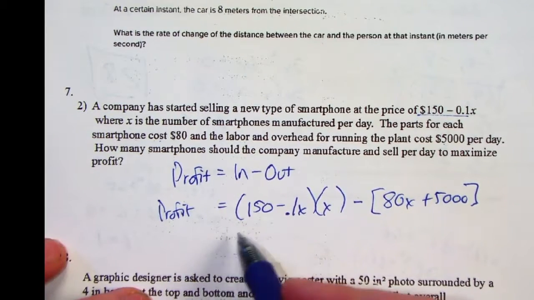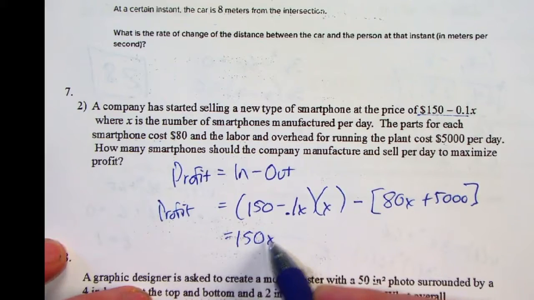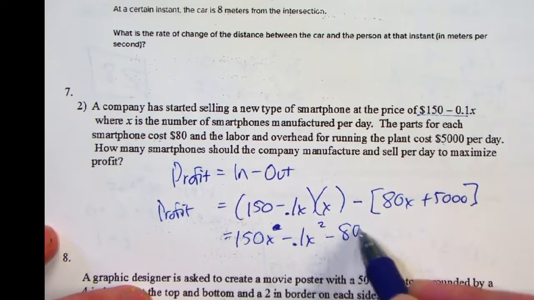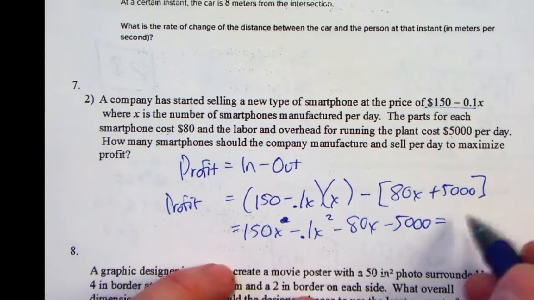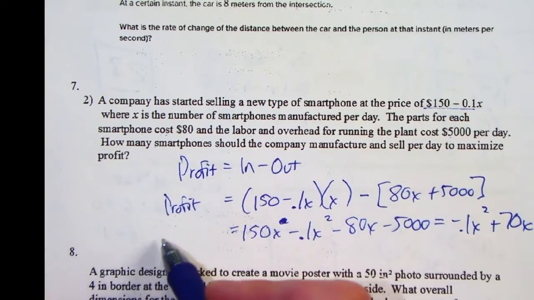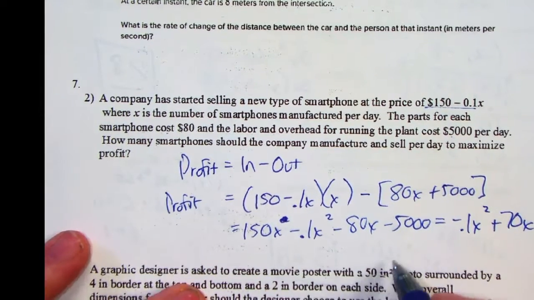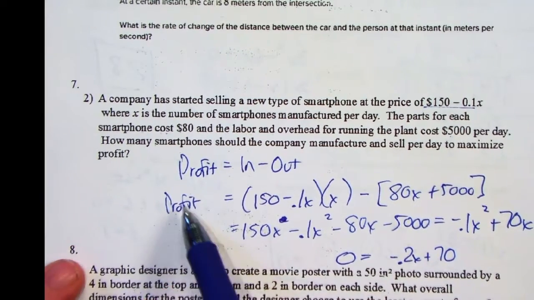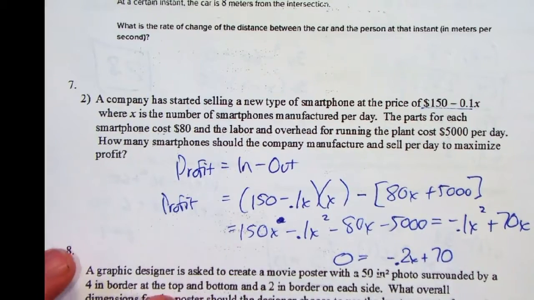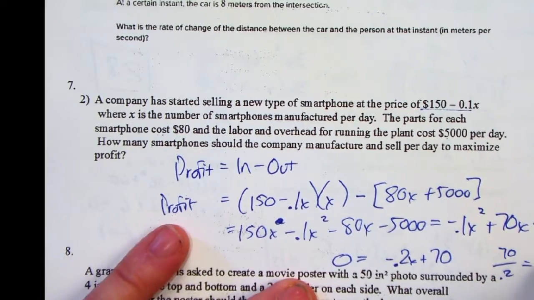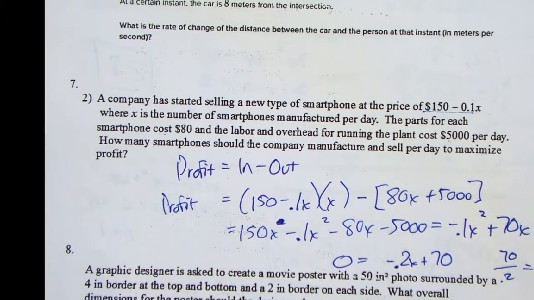So if I distribute here, this will give me like 150x minus 0.1x squared minus 80x minus 5,000, which is really negative 0.1x squared plus 70x minus 5,000. And that's all equal to profit. My job is to take the derivative of that, so negative 0.2x plus 70. I don't know what profit was, but it was a number. The derivative of that is 0. And then I end up doing 70 divided by 0.2 for my answer, which is 350.